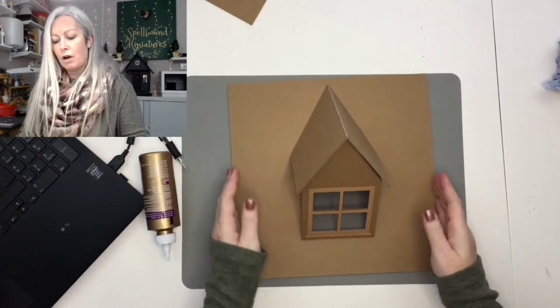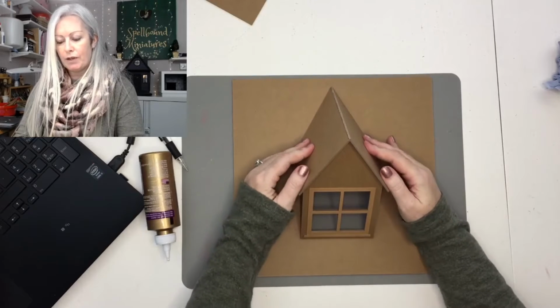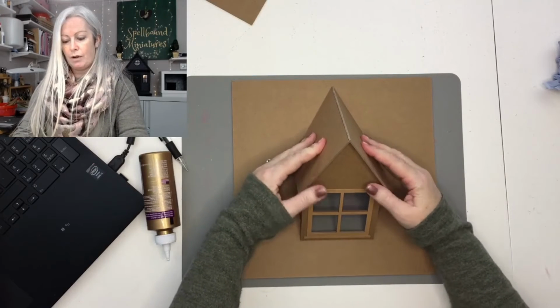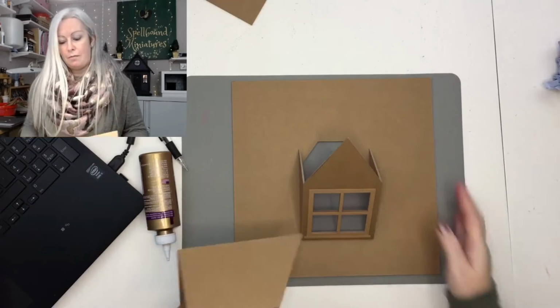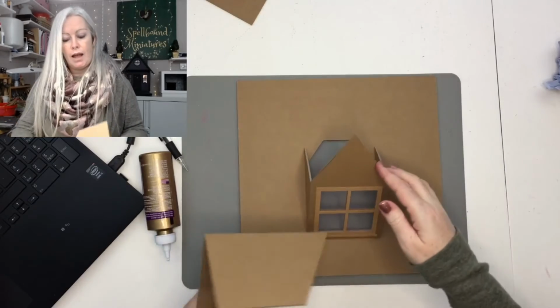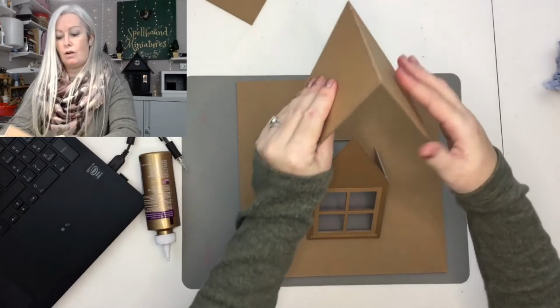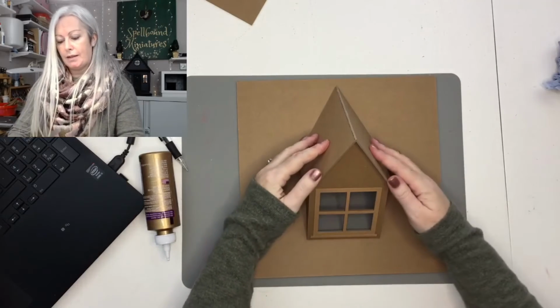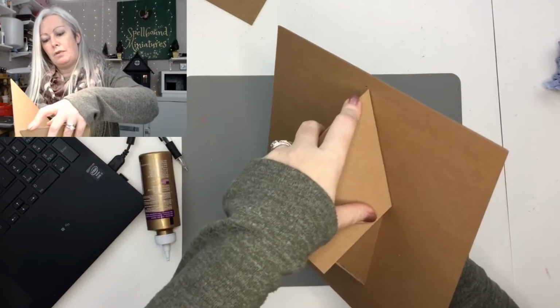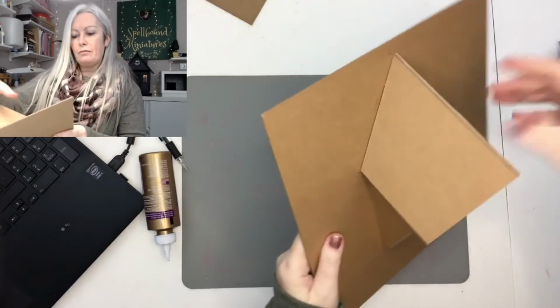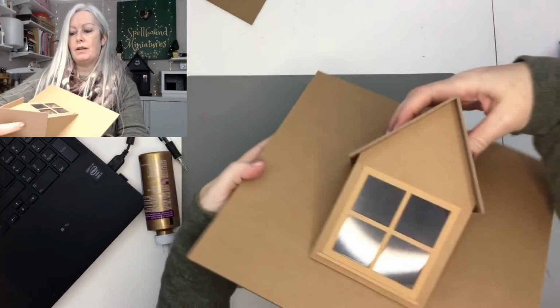So what I do is I get it in a really good position and think, where am I going to put the glue? I'm going to put it on the front bit here and on the back two edges of the roof, and just make sure when you're dry fitting it that it fits at the top and it fits at the front.